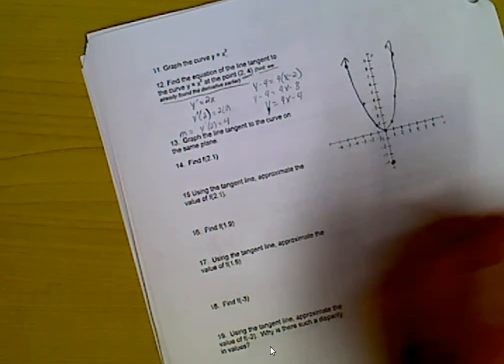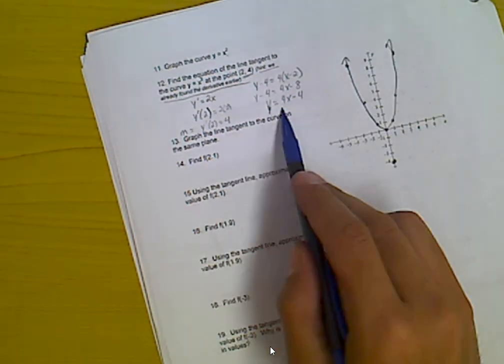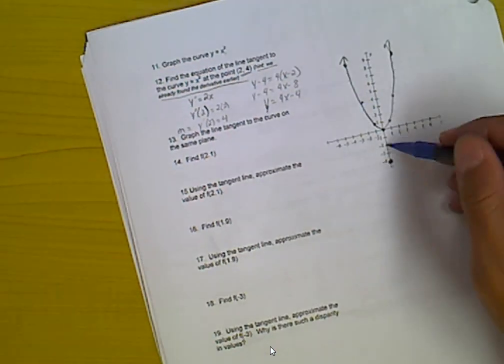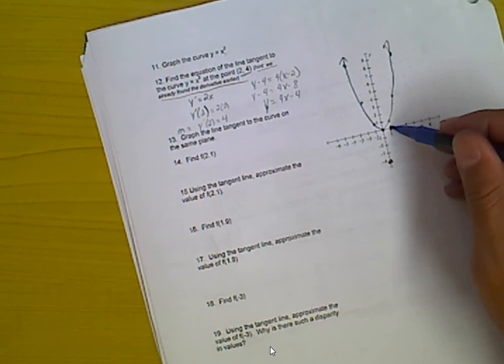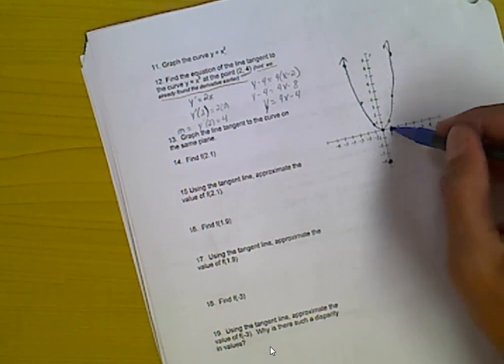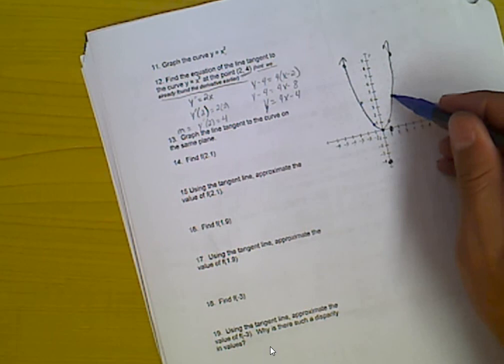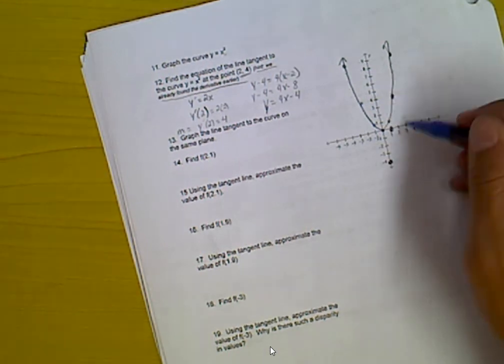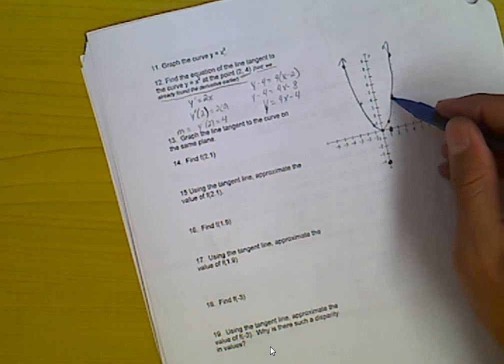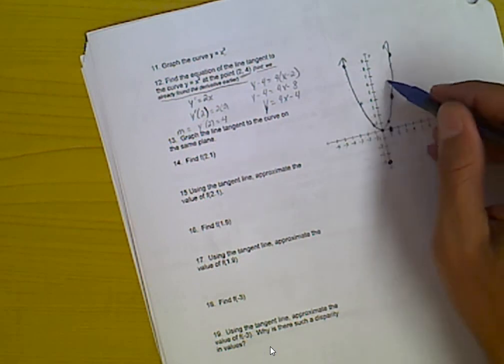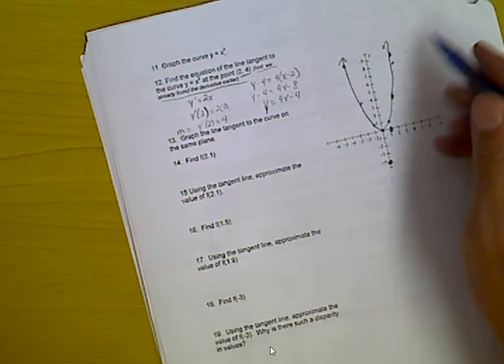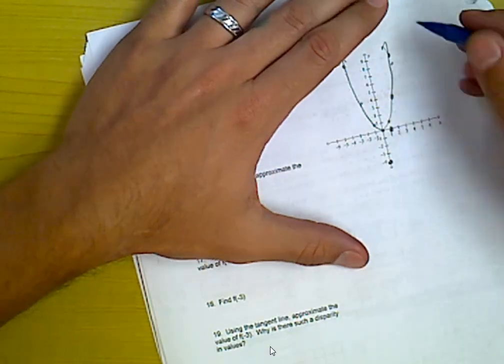Our slope should be 4 also. So from this point, you're going to go up 4, right 1, and then the same thing again, up 4, right 1. Notice how we're hitting this point. We should share one point on this graph, and it's the point 2, 4. So we better hit that point. One more time, up 4, right 1. All right, as best you can, connect those.